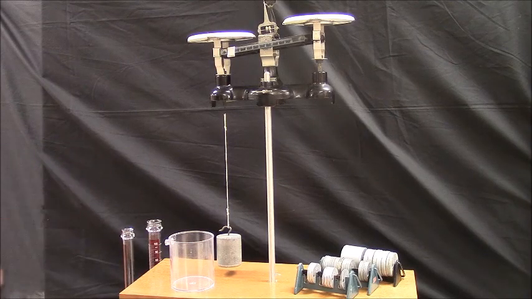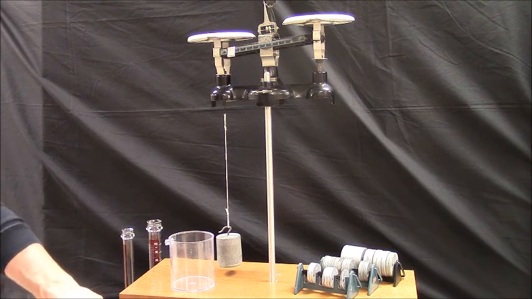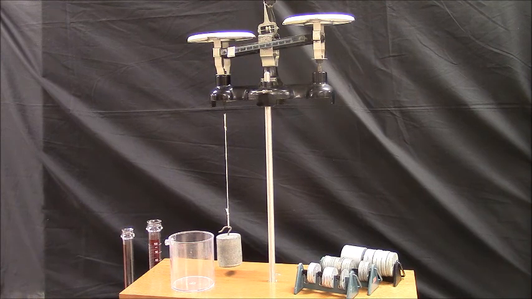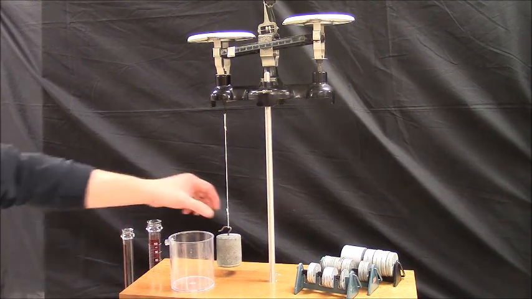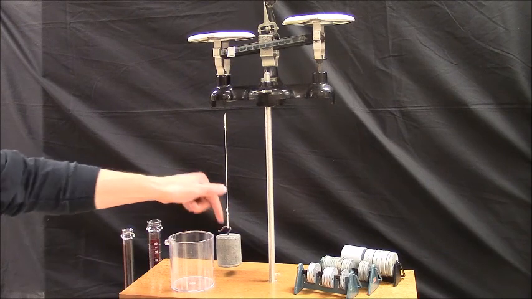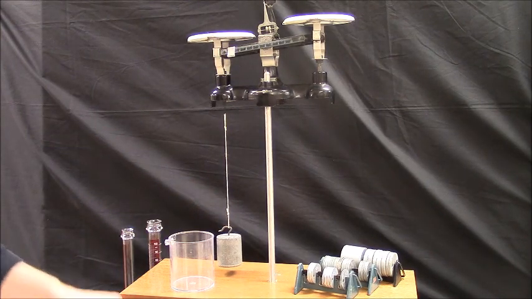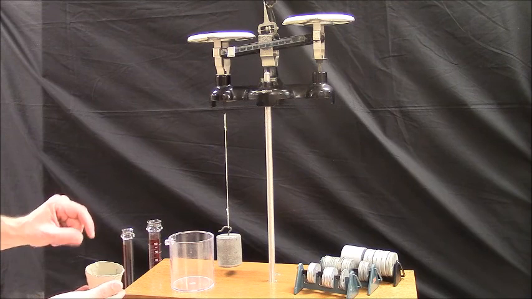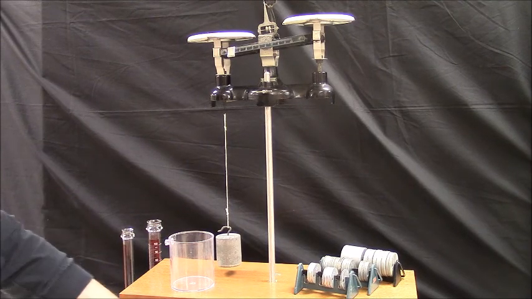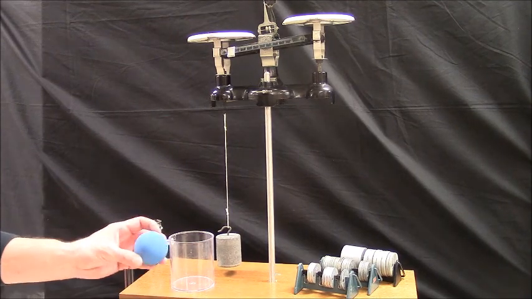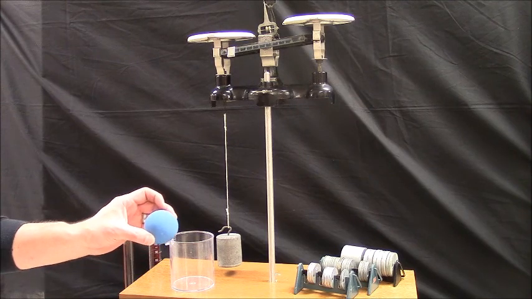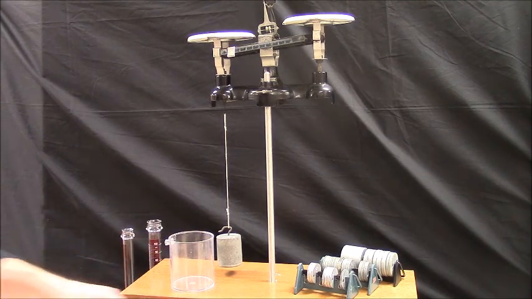Okay, we've got three buoyancy items here. We're going to find the amount of water displaced in three different situations. One, an object that sinks, it's this mass in water. An object that floats in water, it's a little clay boat. And an object that floats in water, but we will hold underwater to see what its force is.